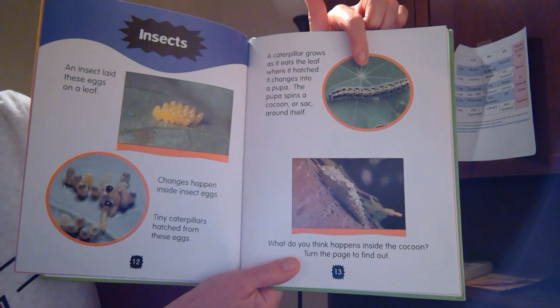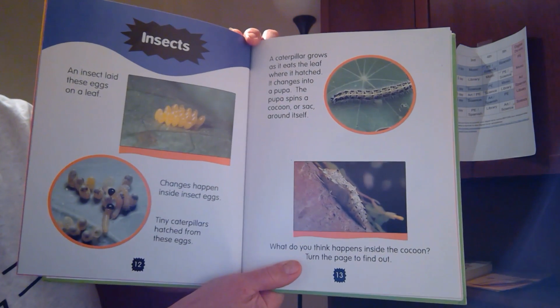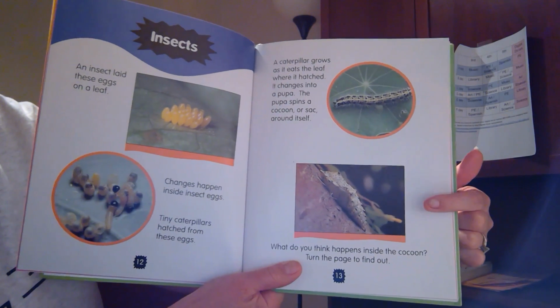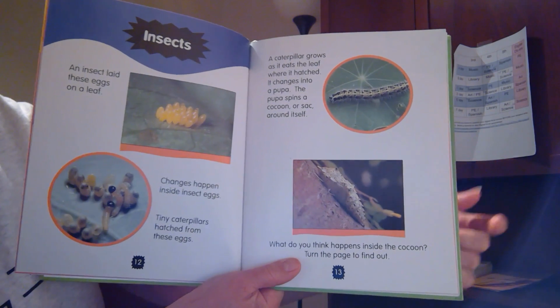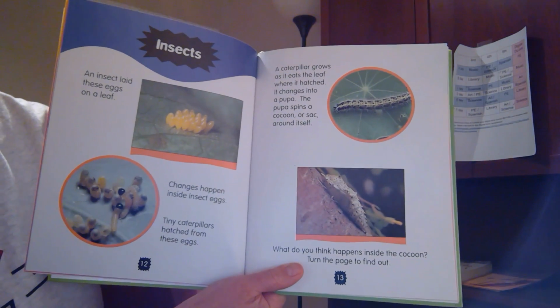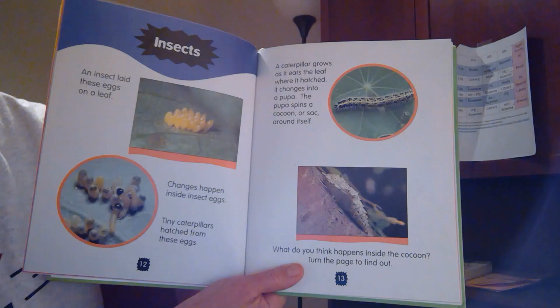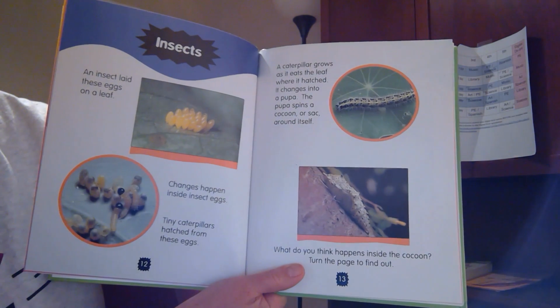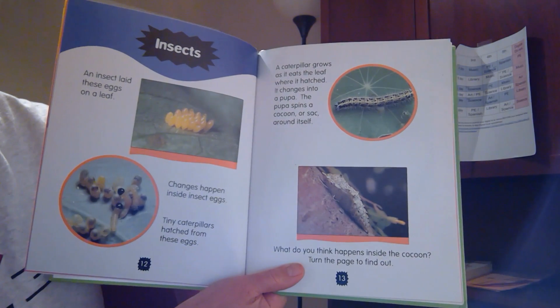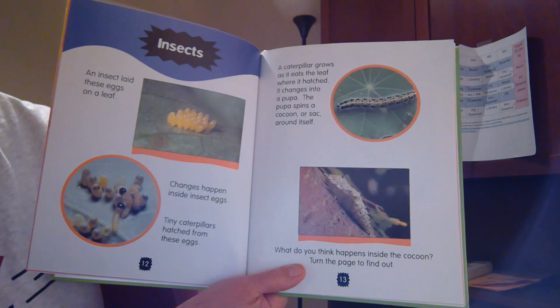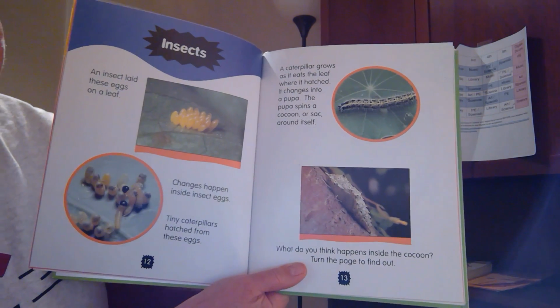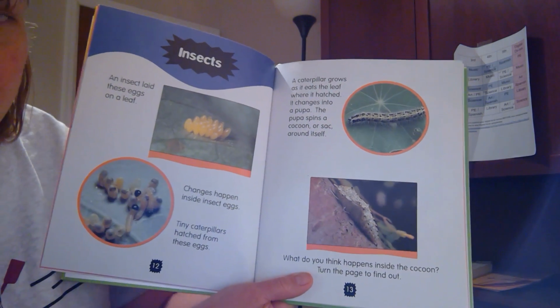This, by the way, is called the larva stage as a caterpillar. It changes into a pupa. The pupa spins a cocoon or sac around itself. What do you think will happen inside the cocoon? Sometimes these are also called a chrysalis.